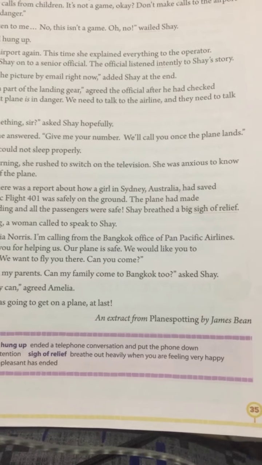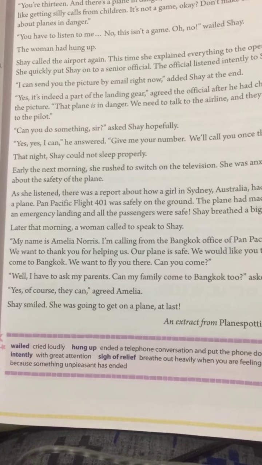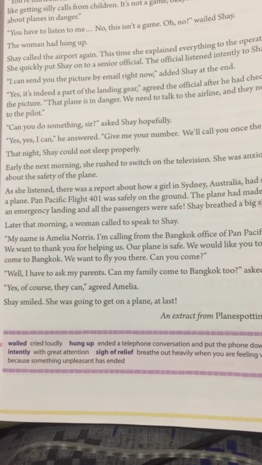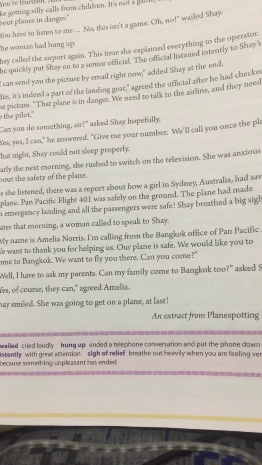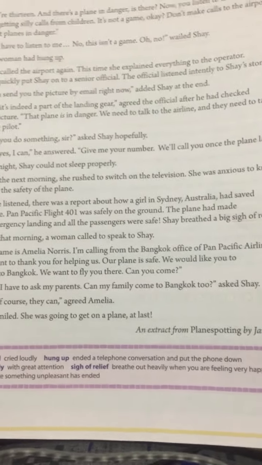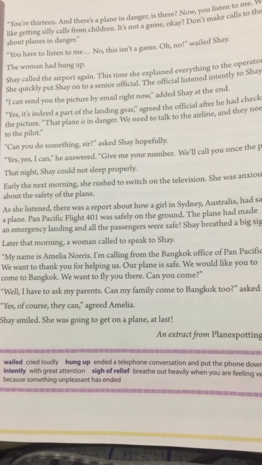Early the next morning, she rushed to switch on the television. She was anxious to know about the safety of the plane. What did she do the next morning? She ran to switch on the television. And why? She was anxious to know about the safety of the plane.